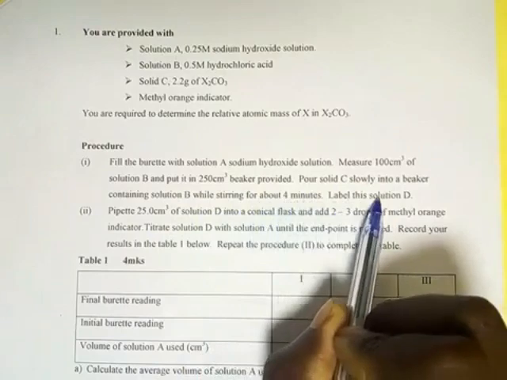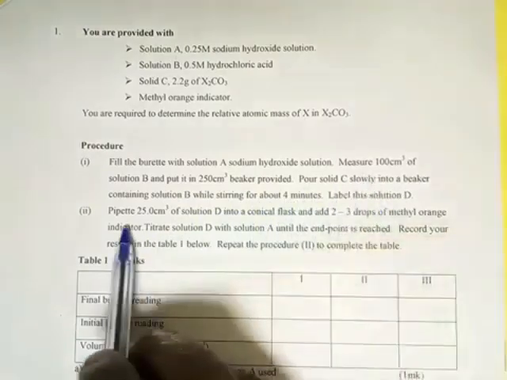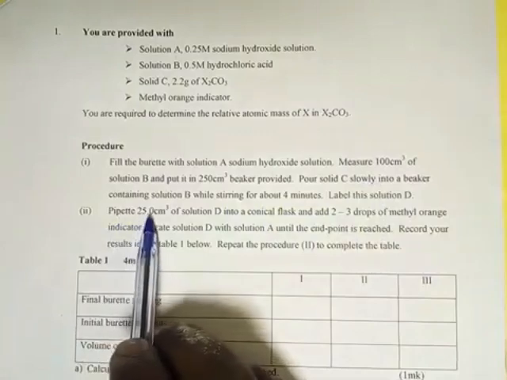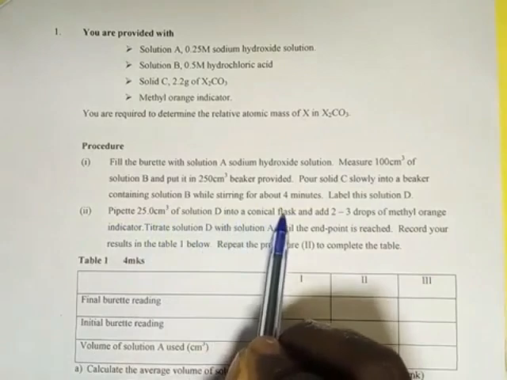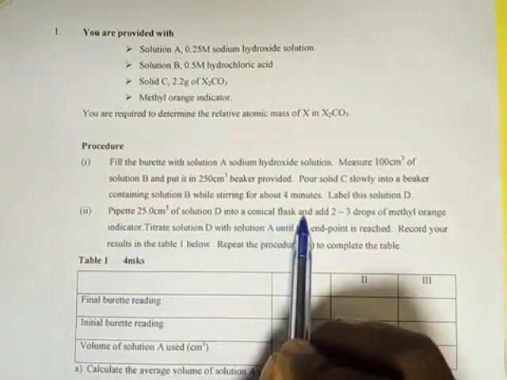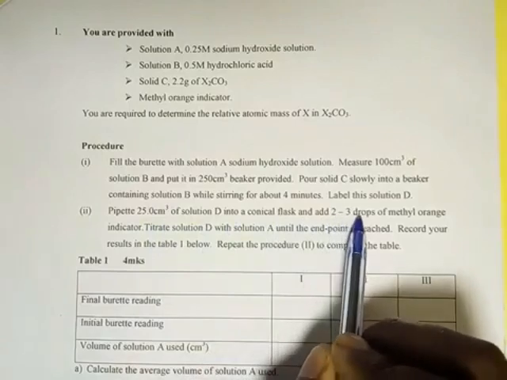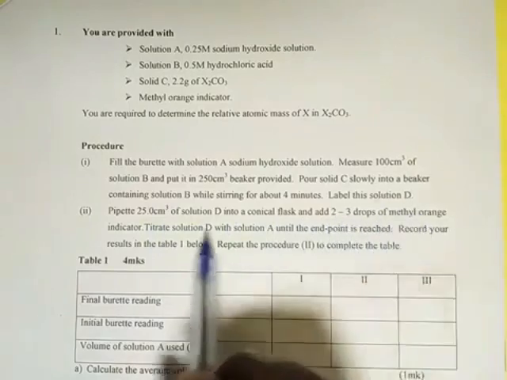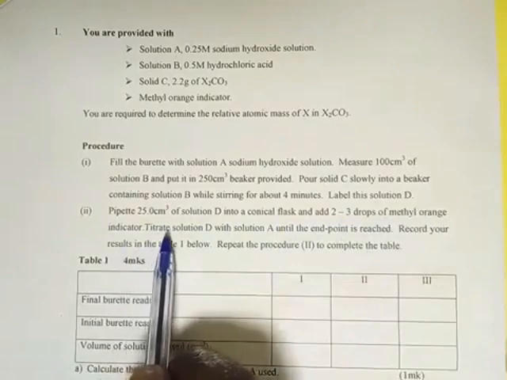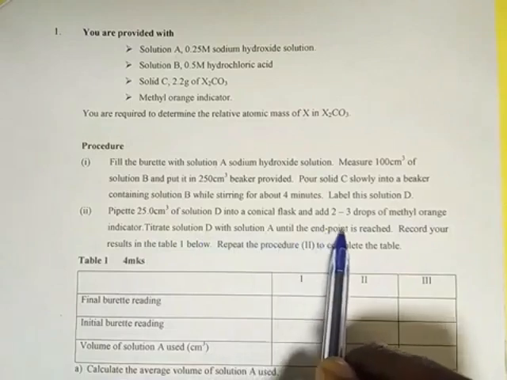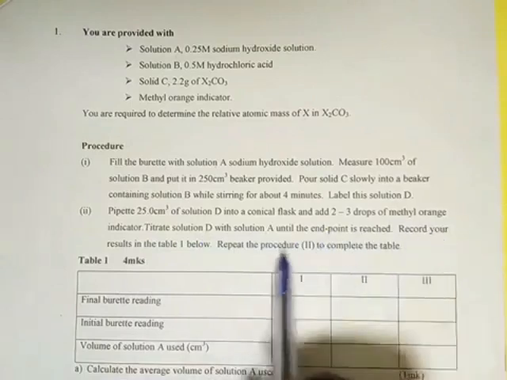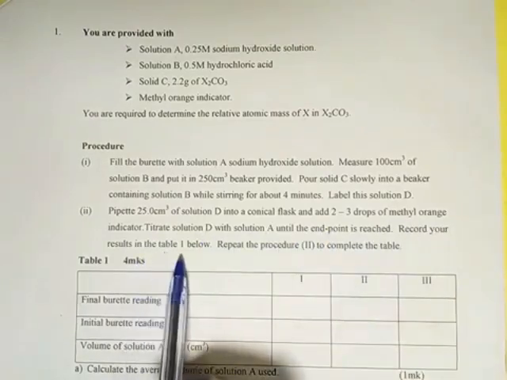Label this solution D. Pipette 25 centimeters cube of solution D into a conical flask and add 2 to 3 drops of methyl orange indicator. Titrate solution D with solution A until the endpoint is reached. Record your results in the table below.